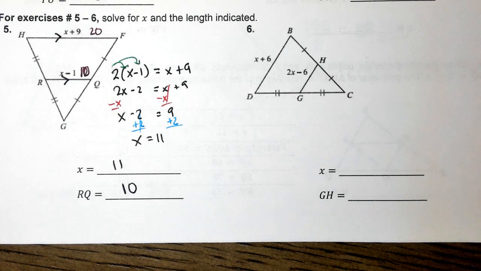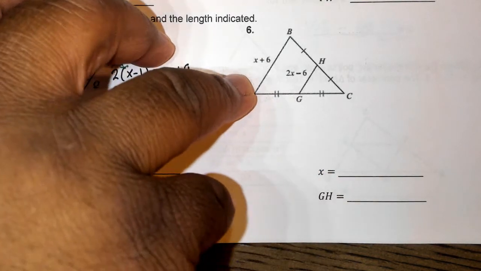Like I said, go do my stuff on Delta Math, the mid-segment practice, and then come back and do your home learning and submit that as well.